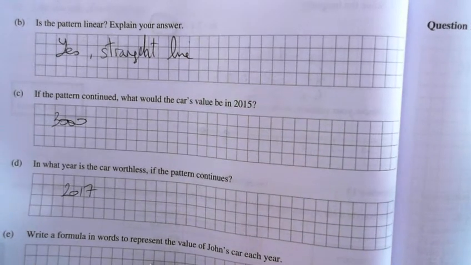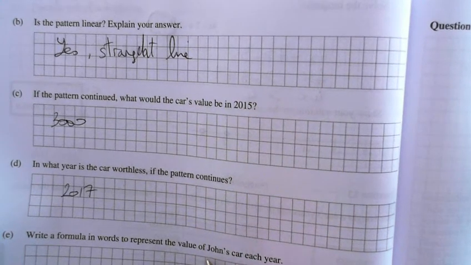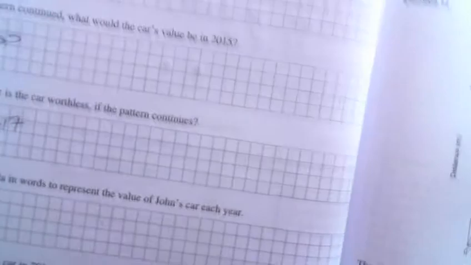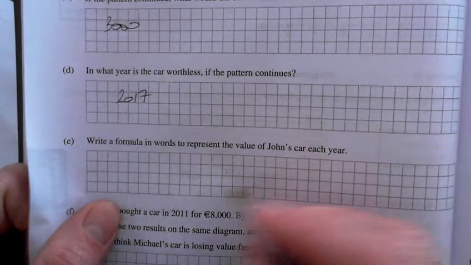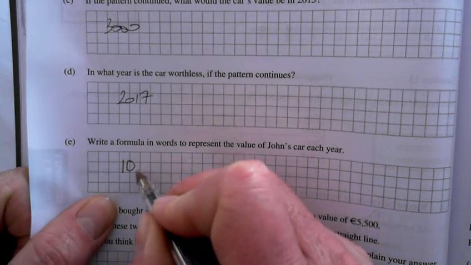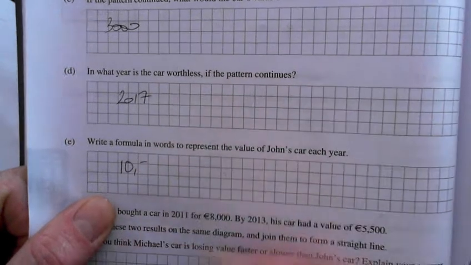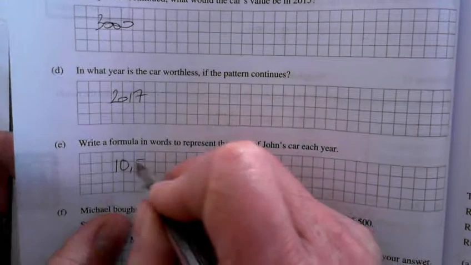Write a formula in words to represent the value of John's car each year. It's decreasing by 1,500. What does it start off at? John's car starts off at 10,500.